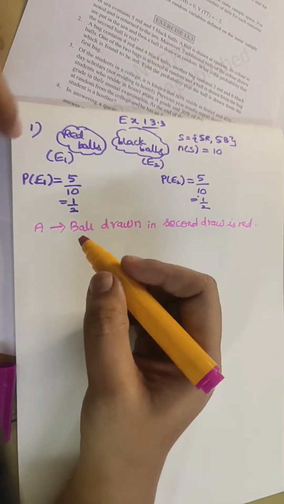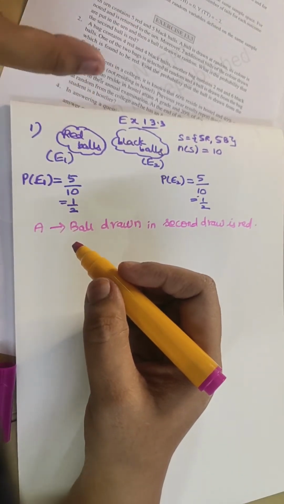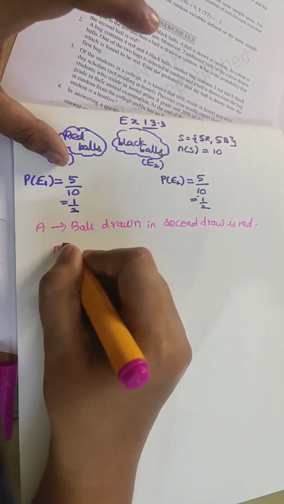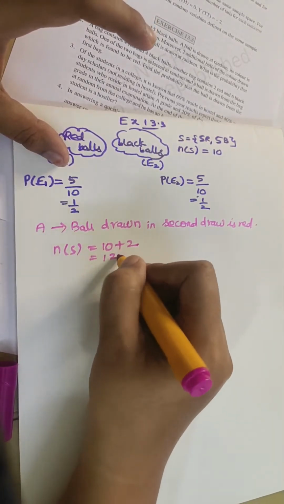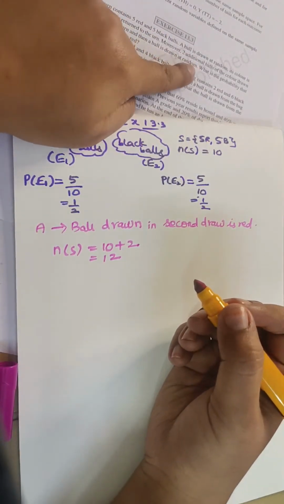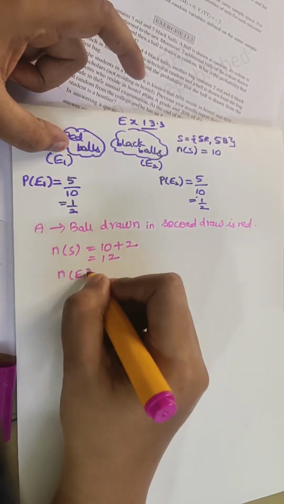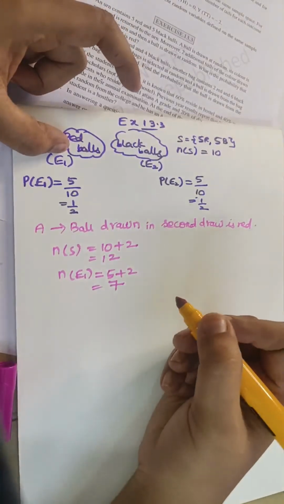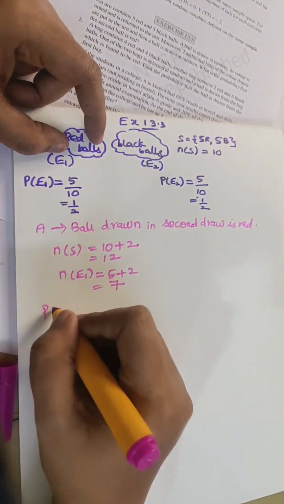So as I have already picked the ball and returned it to the urn, the total will also be increased by 2, because two balls of the color are added. Here it is red, so n of E1 will also be increased. That is 7.